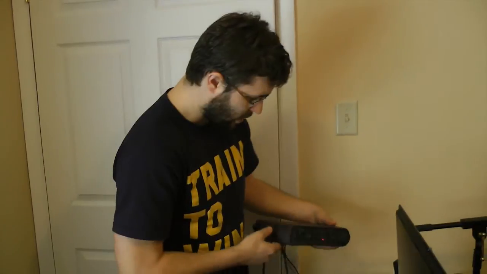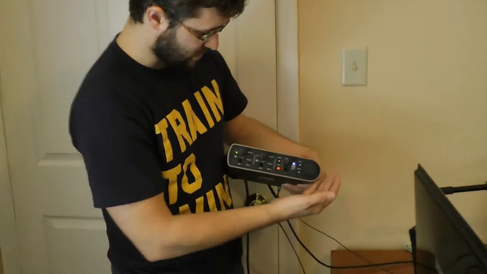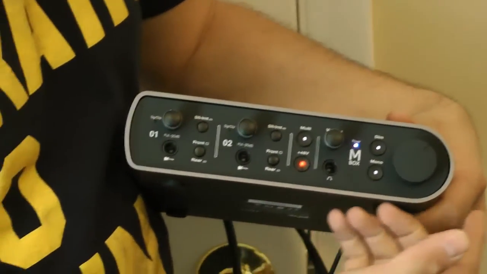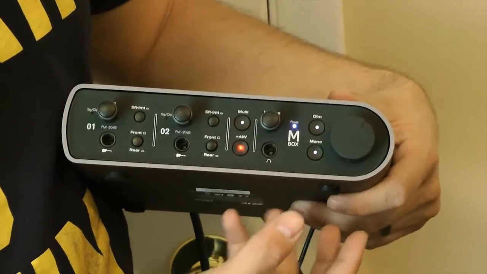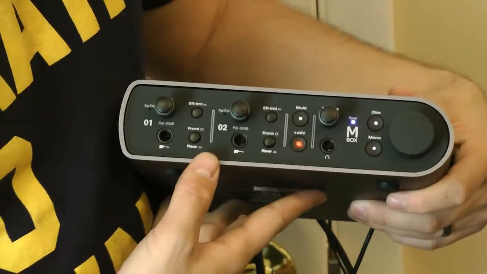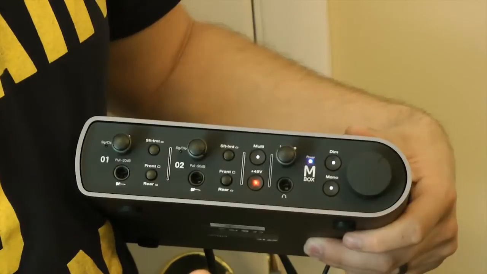If you try to jump this step and hook the box up ahead of time, it's going to give you a lot of problems when you try installing the program. But as you can tell, everything is very simply laid out. You've got all your different options labeled here on the front, a lot of which I don't even know what to do with quite yet.